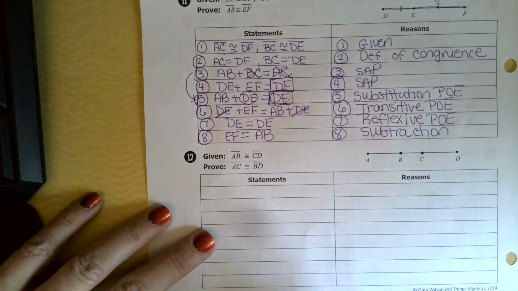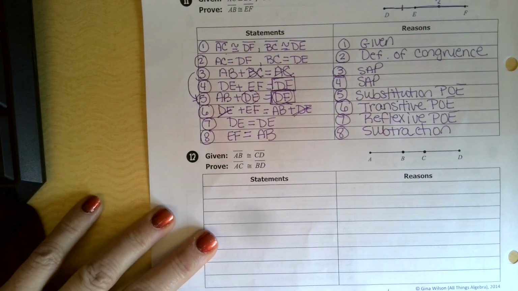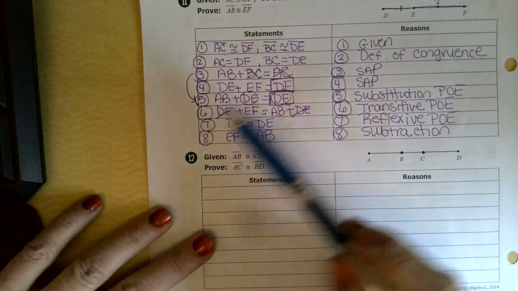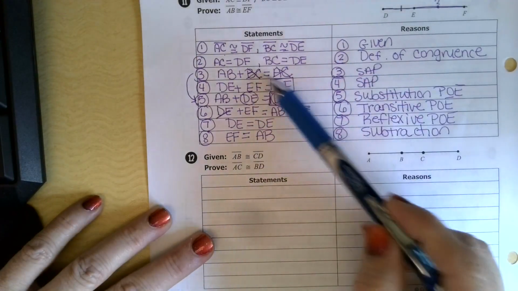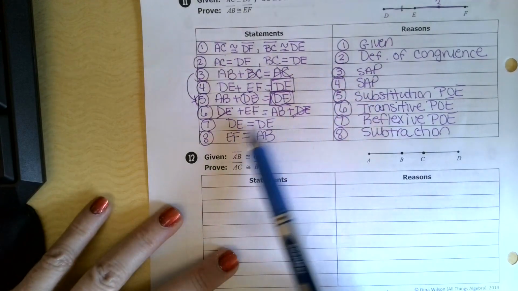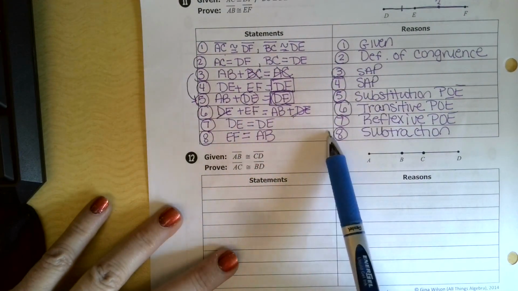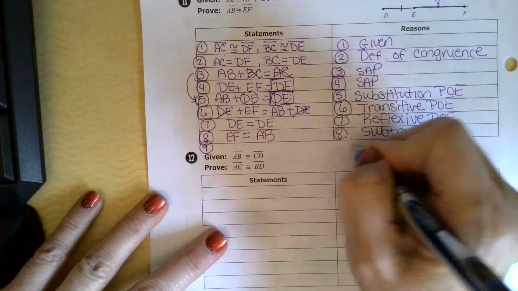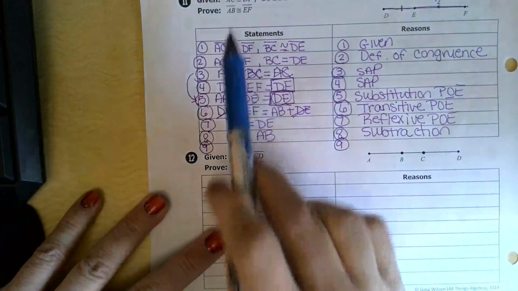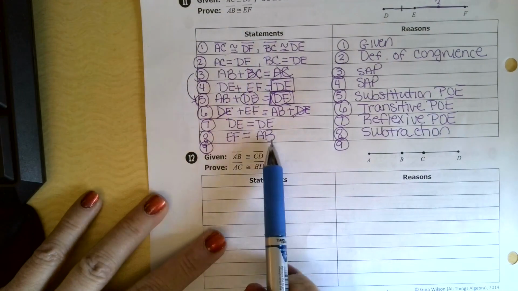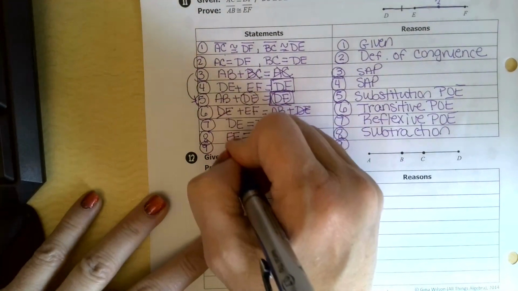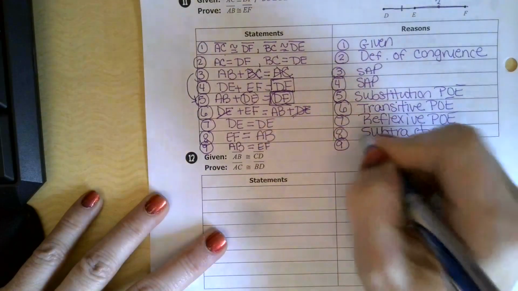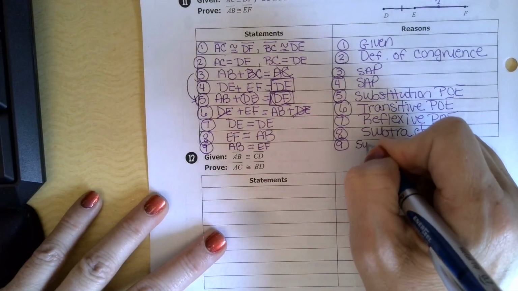And I'm going to tell you why we actually have two more steps. The person, when they wrote this proof on my answer key, they put these two in one step, the SAPs in one step, and they didn't add the reflexive. So I'm going to have to squeeze in some other steps. So number 9, we need to get this switched around. Okay, AB over here, EF over here. AB equals EF. That is symmetric property.